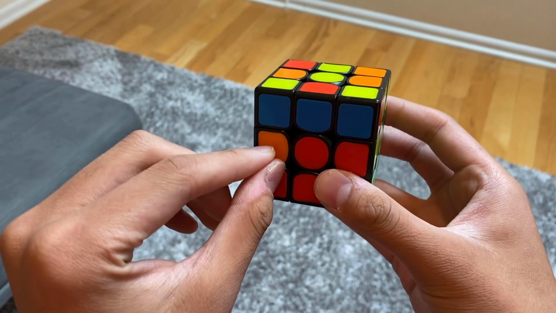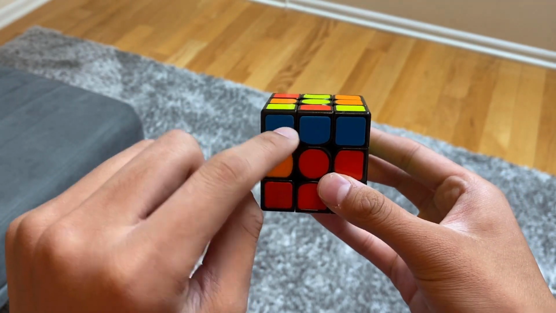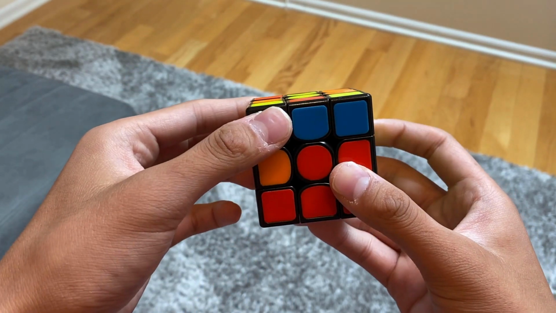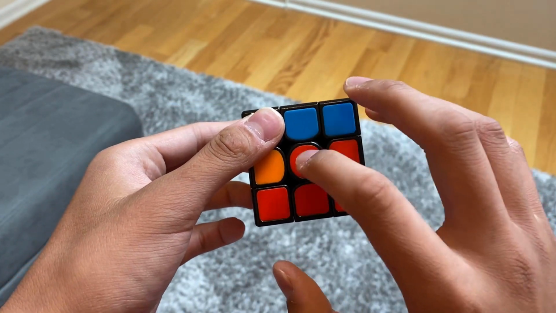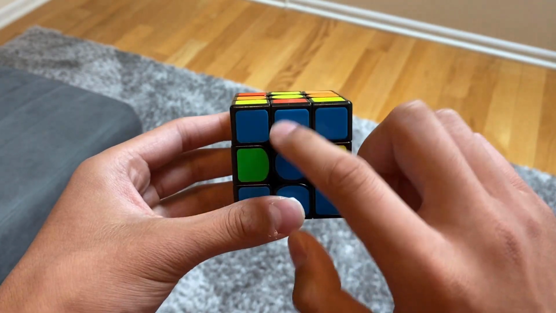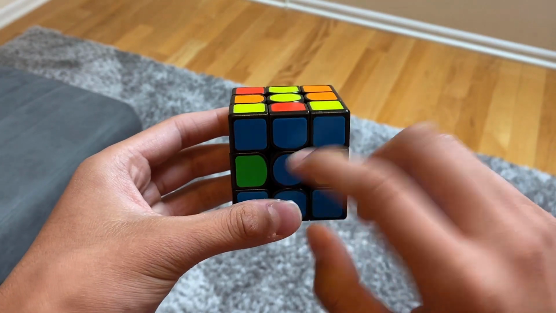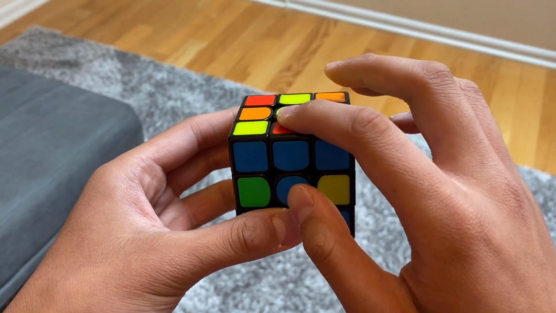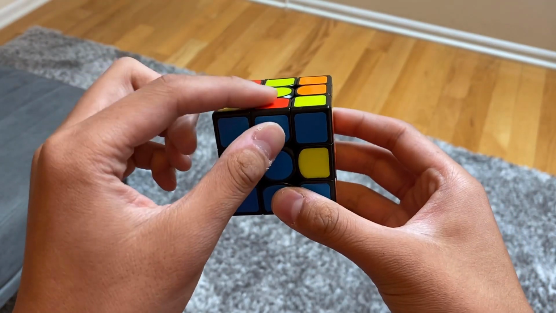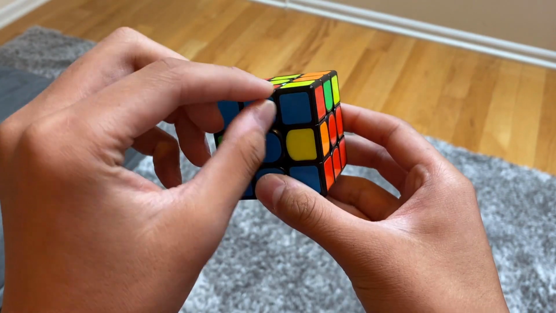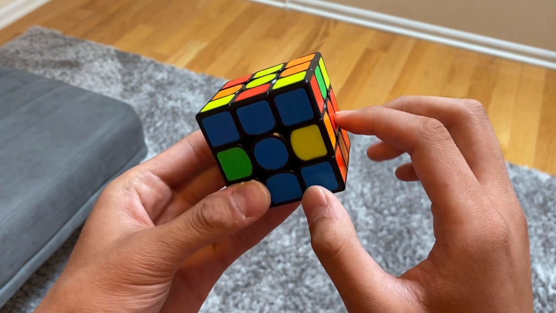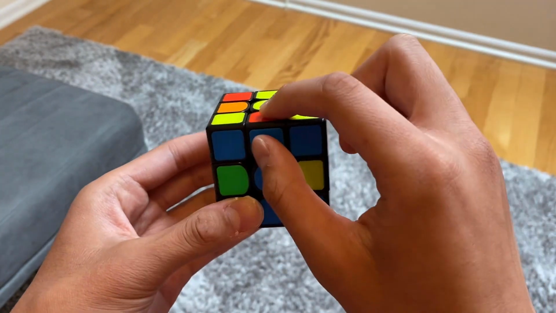To start off, we have an edge right here, and just take note of the color facing us, blue. We're going to want to turn it until this blue color matches the center. Okay, so it only took one turn. Now these colors match. Now take note of the color on top, red. So this is a blue and red edge. Now we have to figure out where this needs to go. Does this need to go to the left, or to the right? It needs to go to the right because this is the blue and red center, so it needs to go to the right.